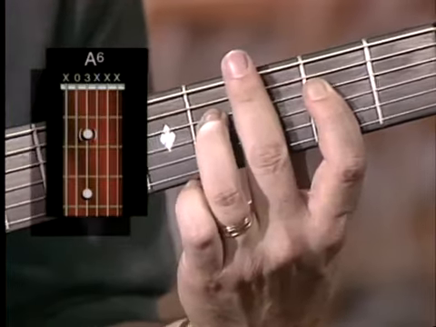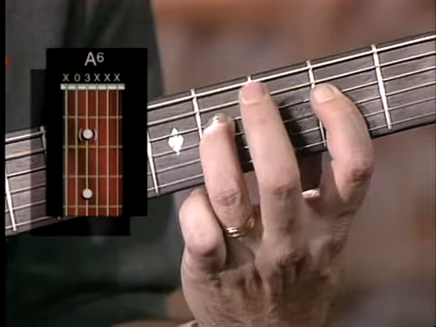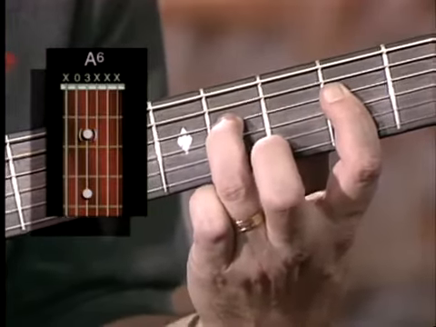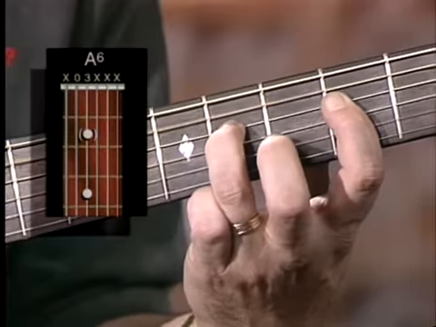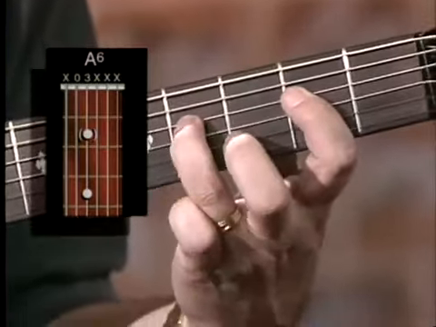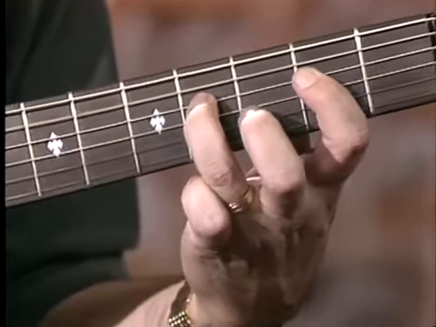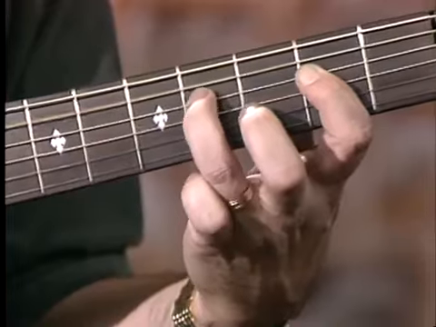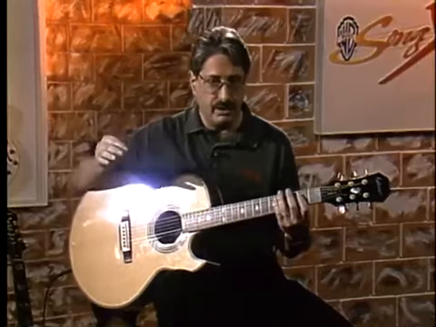This is A6, okay? All I'm doing is playing the open A, and I'm putting my 3rd finger on the 4th fret of the 4th string. Now I'm going to alternate back and forth between those 2. This can be done with a straight rhythm, straight 8th notes.